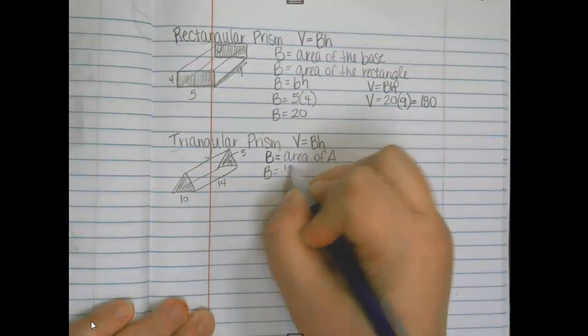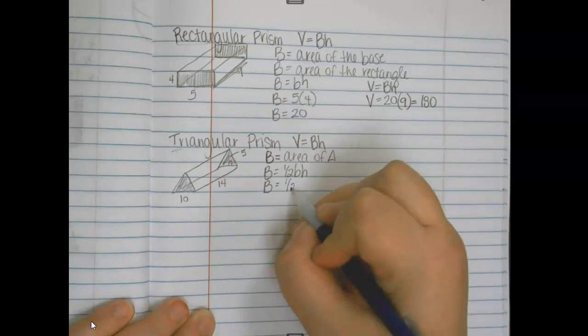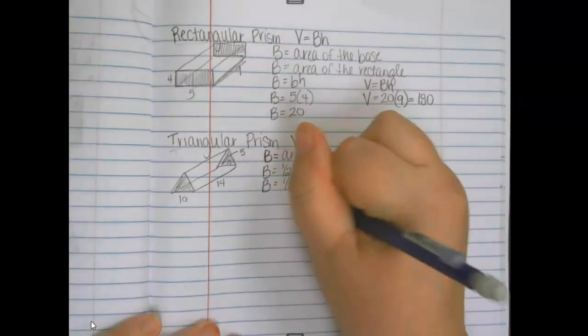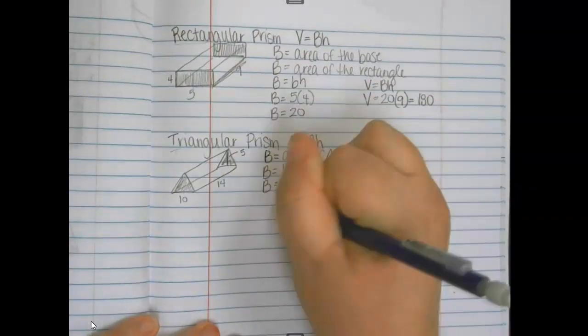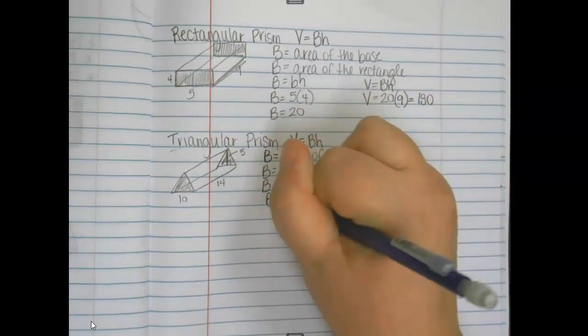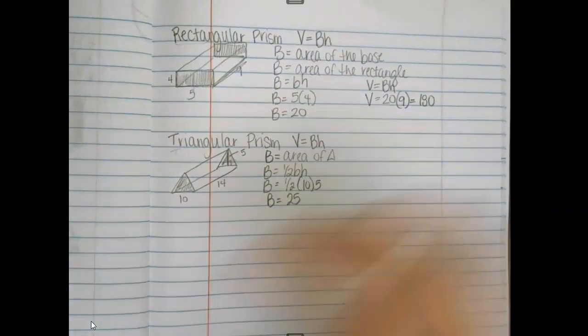So 1/2 base times height. Looking at that triangle, the base of the triangle is 10. The height of the triangle was 5. Half of 10 is 5. 5 times 5 is 25. So my big B equals 25.